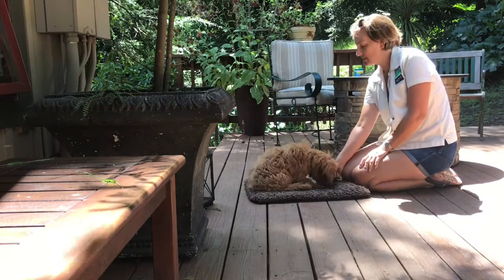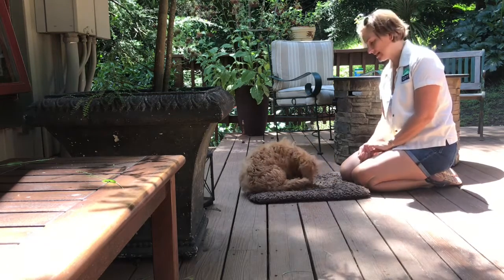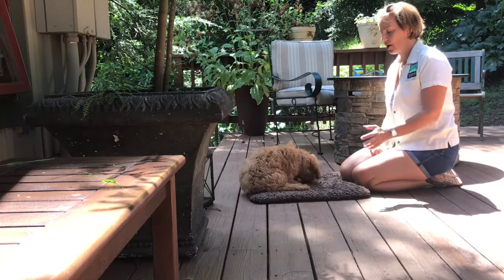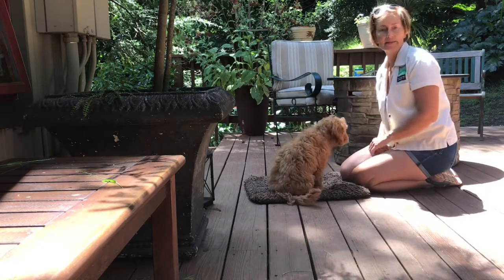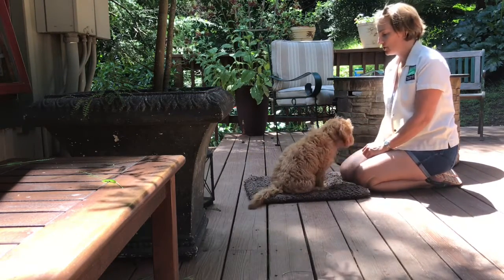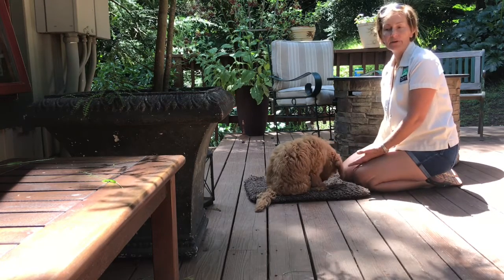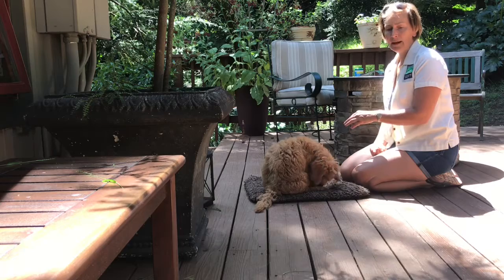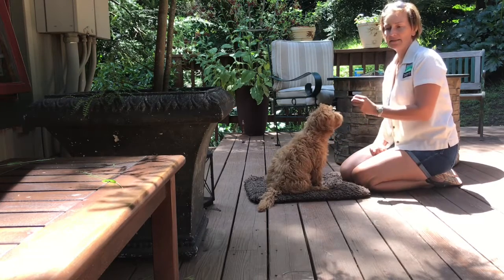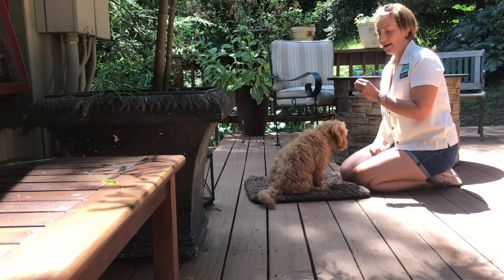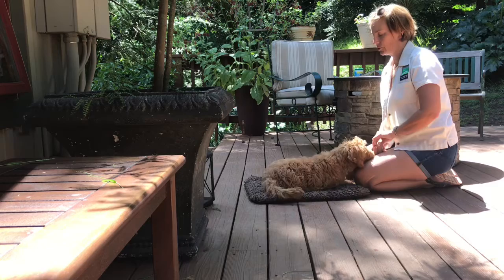What I've been doing this week is really building value for hanging out at this location. I like to use a mat or a towel or something that I can put away when we're not practicing. If the dog wanders over to a bed in the kitchen or living room and lies down there a bunch of times during the day and nothing great happens, that's fine, but I don't want that to be the mat I'm practicing with for go to your place.